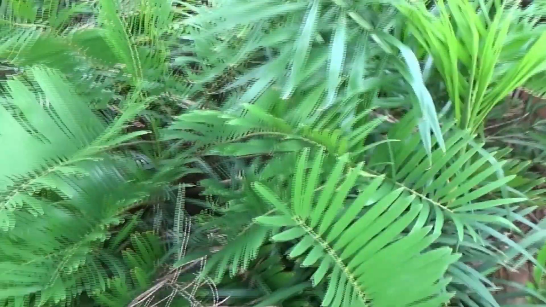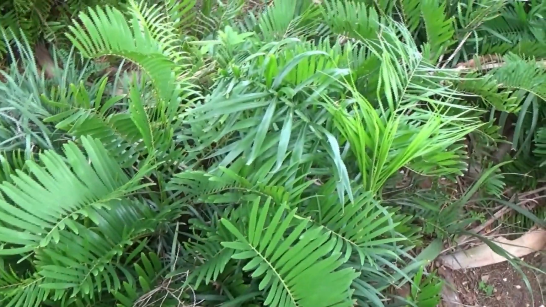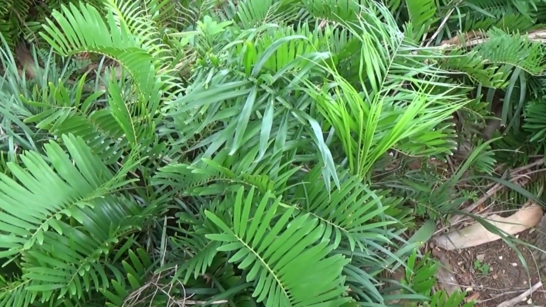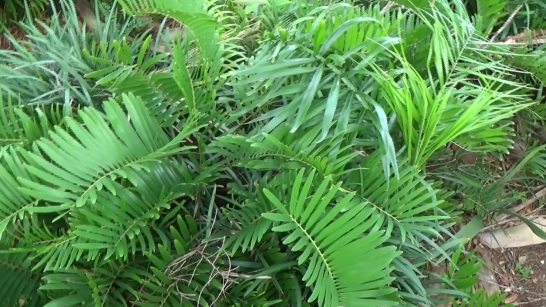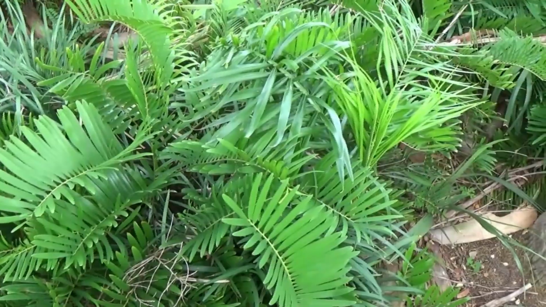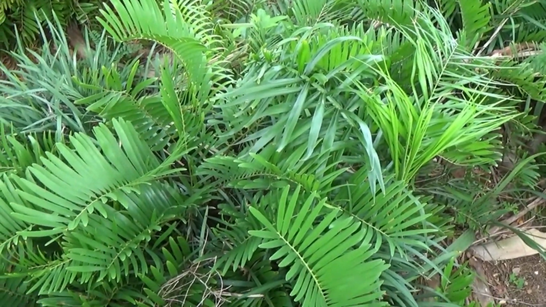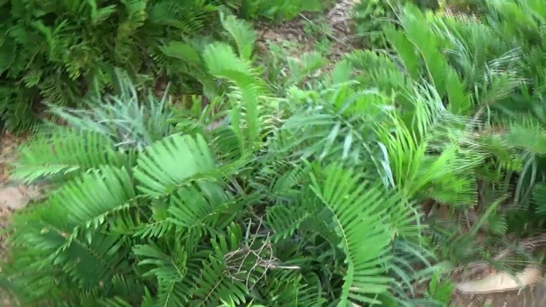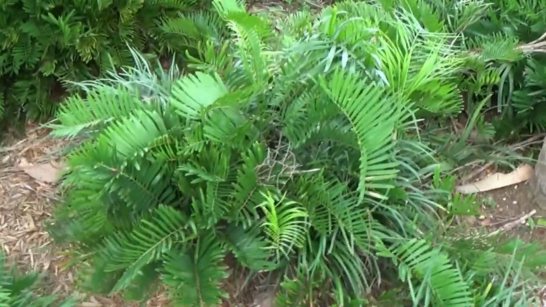What reproduces by cones? Well, it could be a conifer or it could be a cycad. Coontie, in fact, is a native cycad, division Cycadophyta. We'll see another one, I think, in just a little bit that may have some bigger cones. Coontie, a cycad, division Cycadophyta.